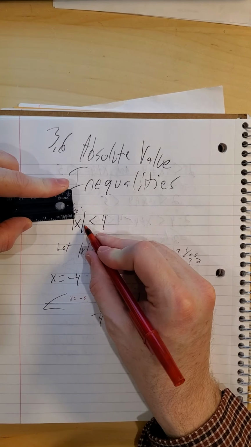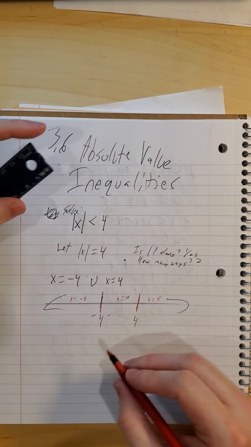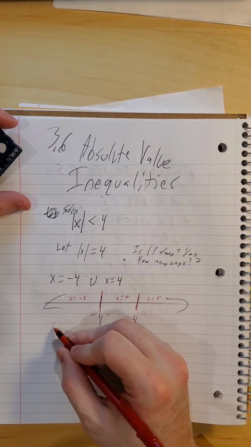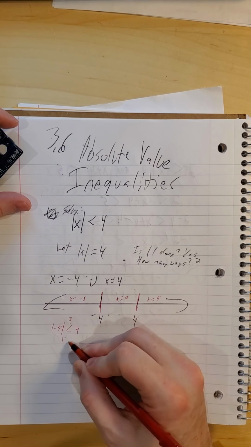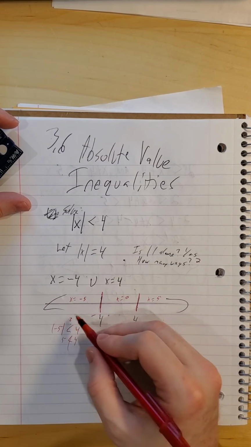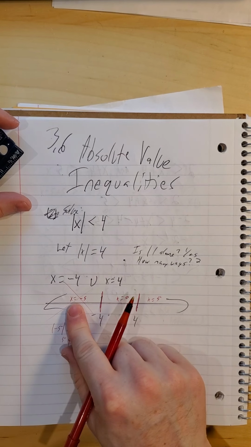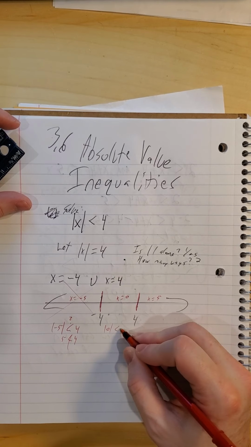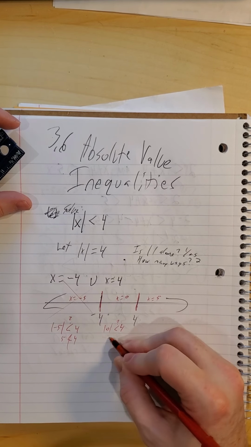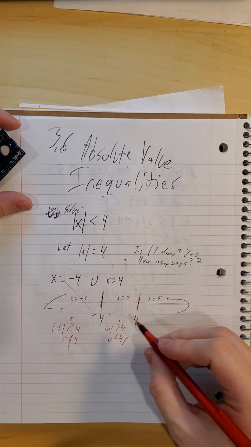Plug them into the original. If they work, we keep it. If they don't work, we don't keep it. Absolute value of -5, possibly less than 4. 5 less than 4 is false. So I don't want anything to do with any of the integers back here. Trying out the 0 though, absolute value of 0, possibly less than 4. 0 less than 4 is true.